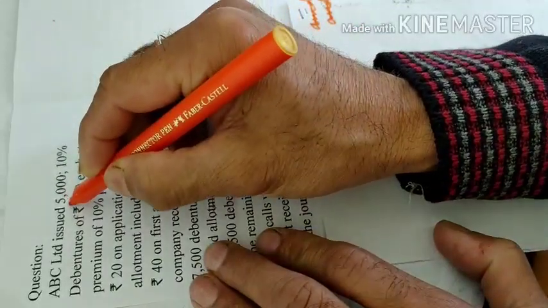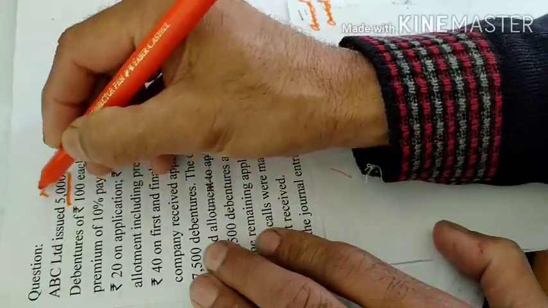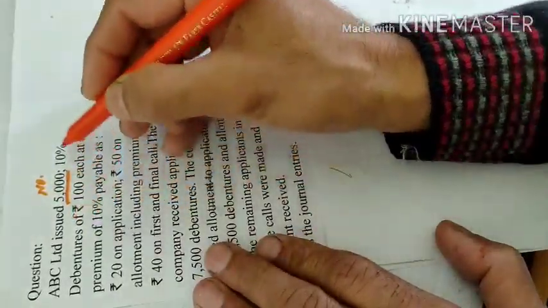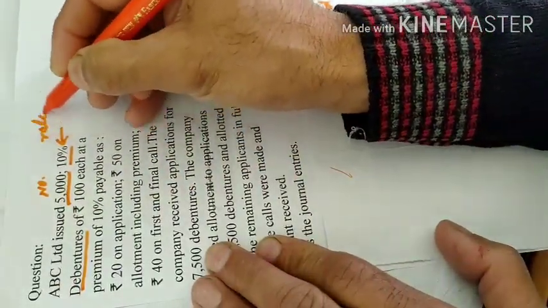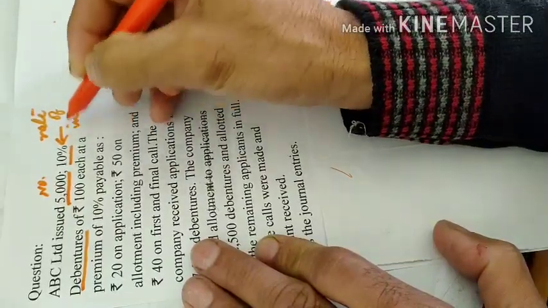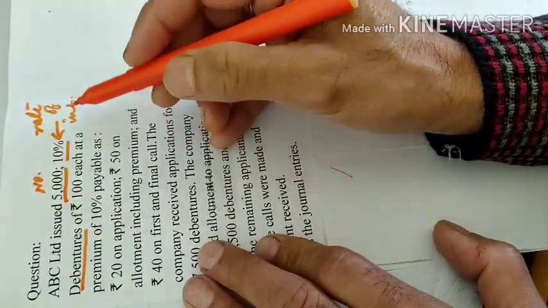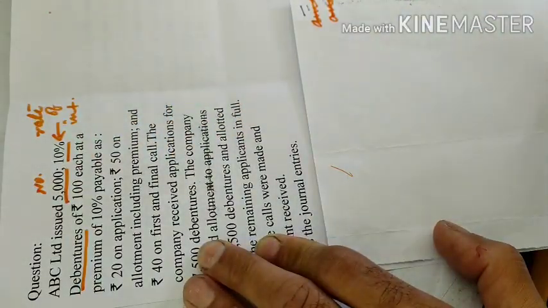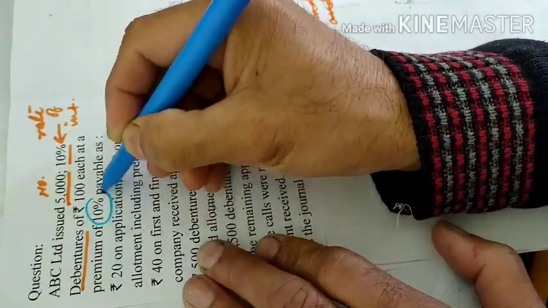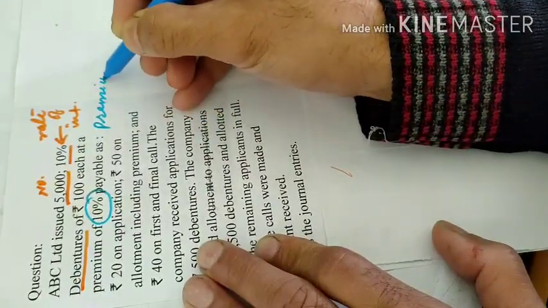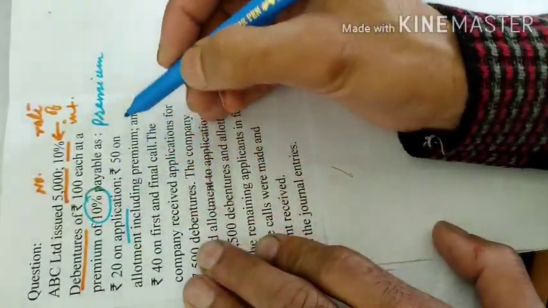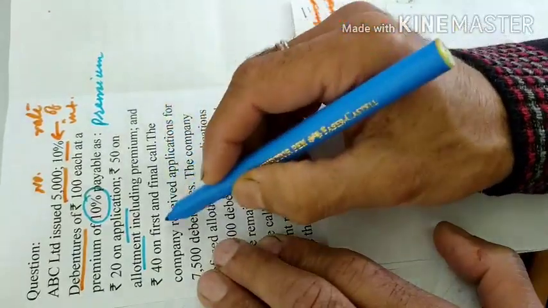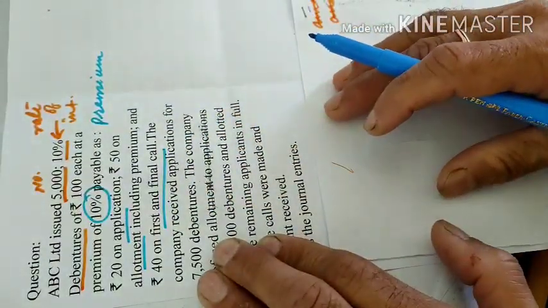Now let's see the important points here. ABC Limited issued 5,000 debentures, so this is the number of debentures. 10% debenture is the name of the debenture, and 10% indicates the rate of interest, which we don't need here. Of rupees 100 each at 10% premium, payable as rupees 20 on application. This 10% is the premium, which is important in this question. Rupees 20 on application is your first installment, allotment is the second installment, and first and final call is the third and final installment.